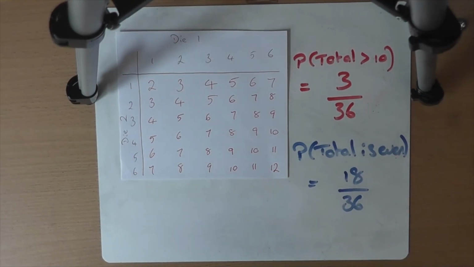And again, we've been able to work out some fairly simple probabilities just by having a complete list of all the possible options, presented as a table this time, and then by counting up how many options are what we are interested in.